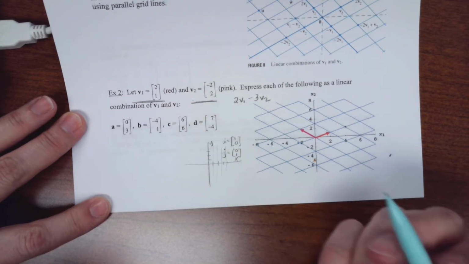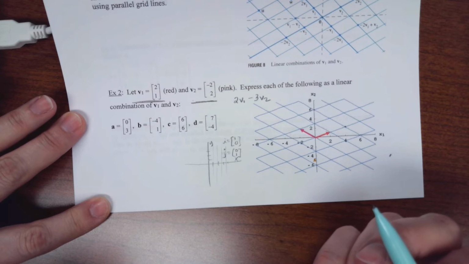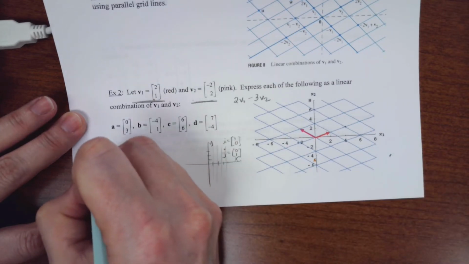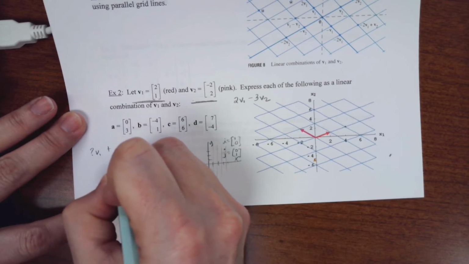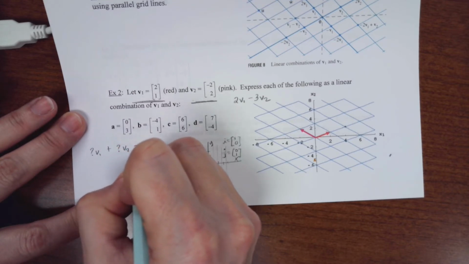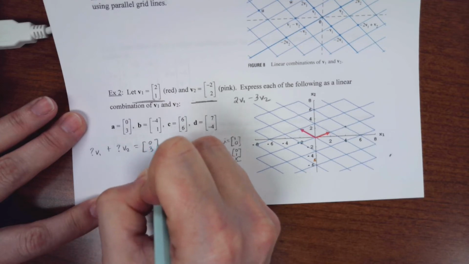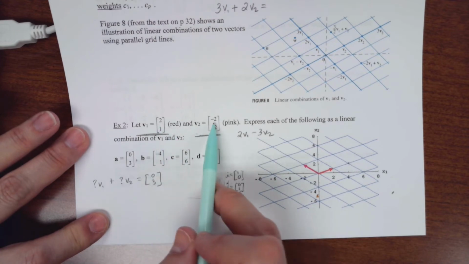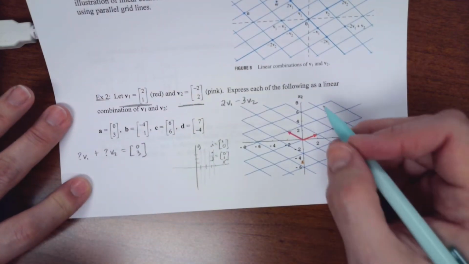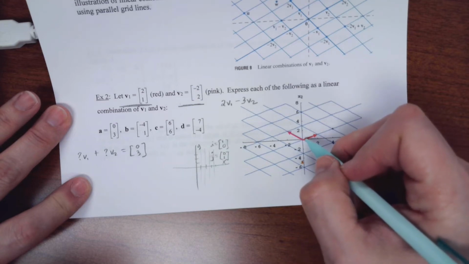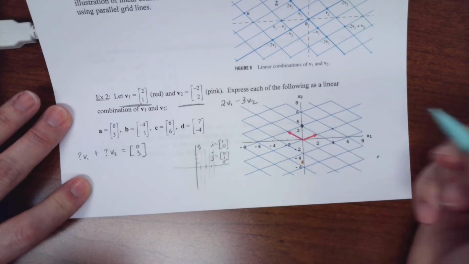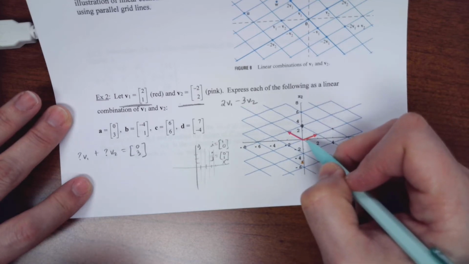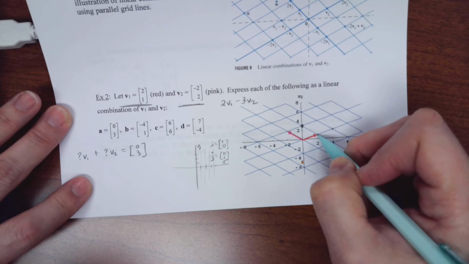So this one says express each of the following as a linear combination of V1 and V2. So I want to know what can I do to V1 plus what can I do to V2 to get me 0, 3. So when I start looking at this, I'm like, oh, maybe I could just add them together. I want to get to the point 0, 3. So 0 and here is 3. Okay, so look, I could go this way. I could do a V1 and then I could do a V2.